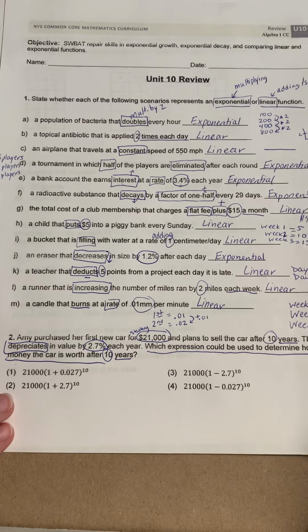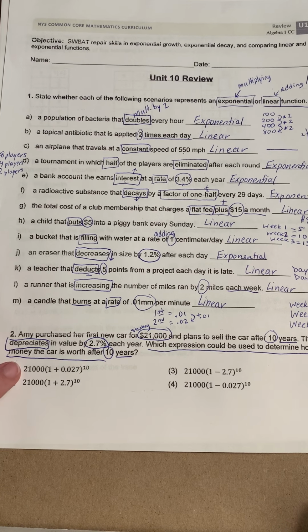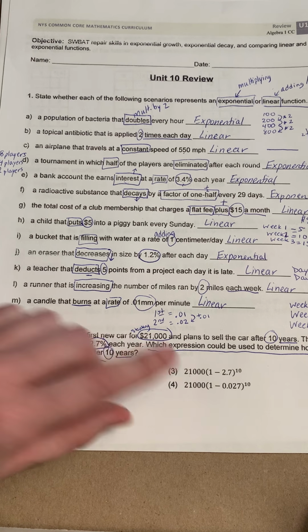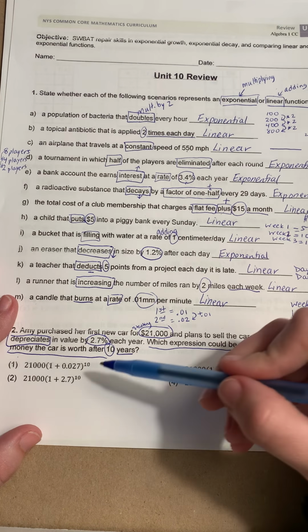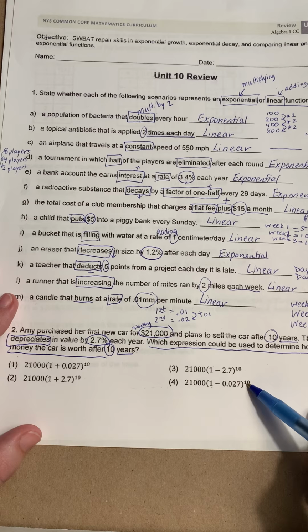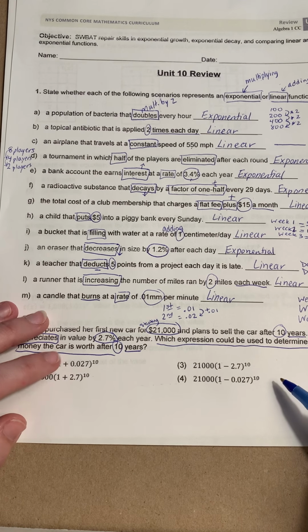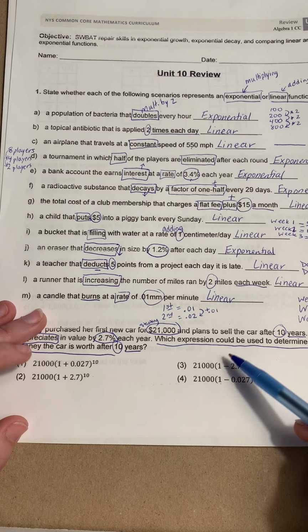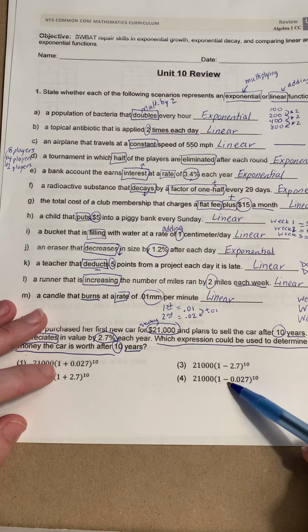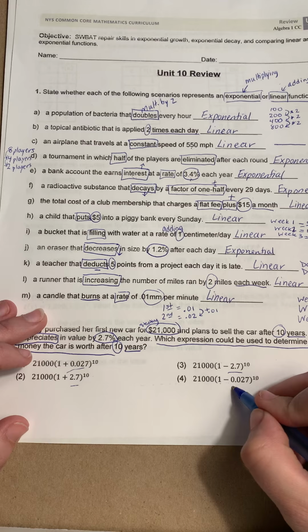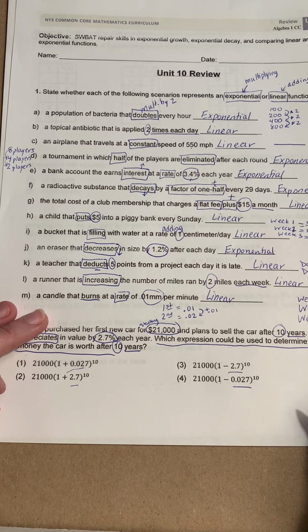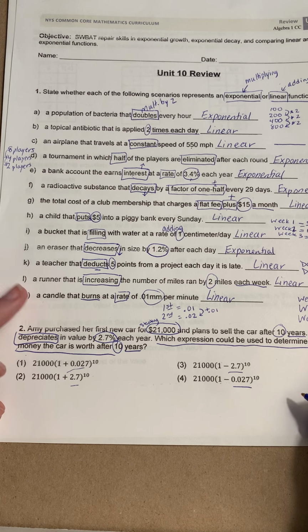All right, so it's multiple choice. So let's just look at our choices first. I noticed that 21,000 is on every single choice. I also know that there's a 1 on each choice, and then the exponent is 10 on each choice. The only differences between these choices are some have pluses over here and some have minuses right here. And then also these numbers right here are all a little bit different. So let's just focus on the pluses and the minuses to start.